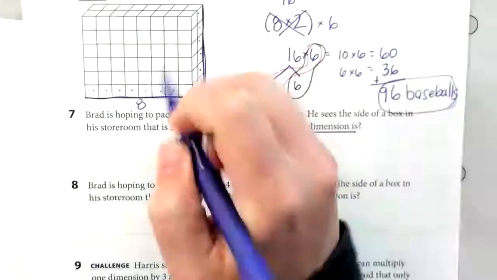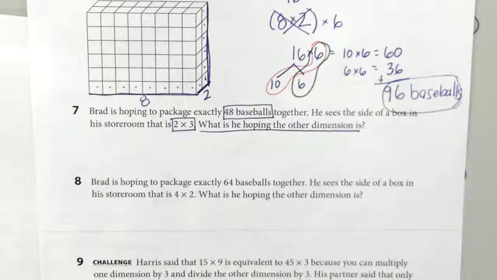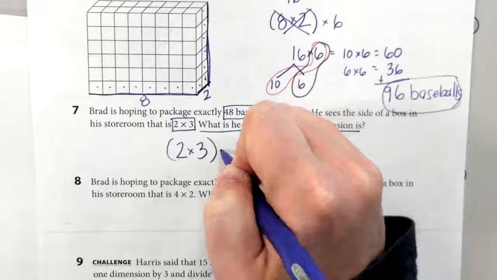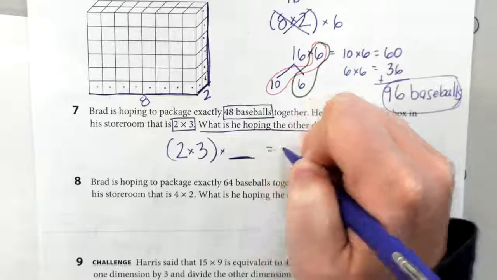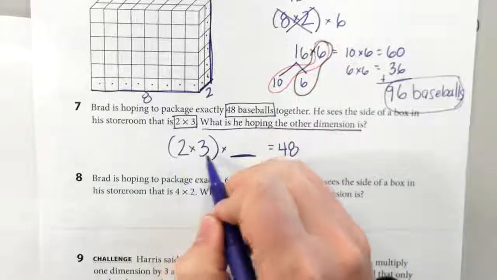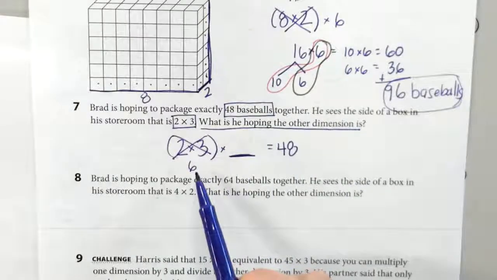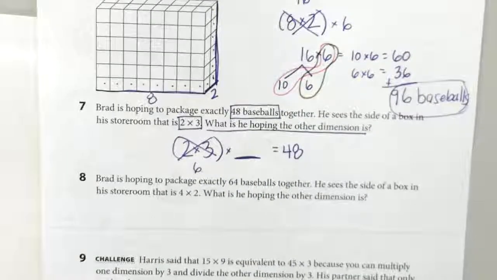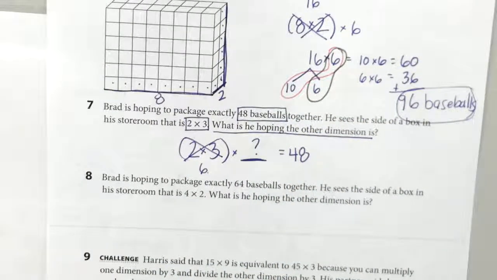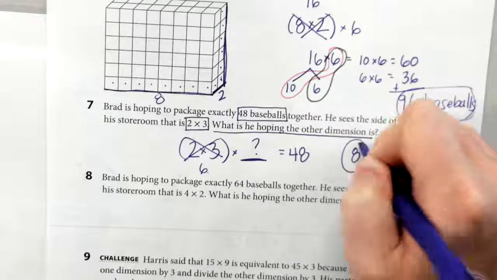Here's the question. Here's another set of numbers. So we know that if part of the dimension is 2 by 3, we need to figure out what this dimension is that equals 48 altogether. So if I know 2 times 3 is 6, I need to think: 6 times what equals 48? 6 times 8 is 48. 8 is the other dimension.